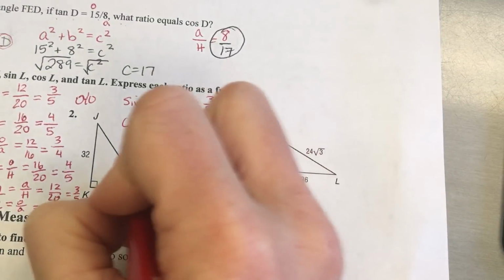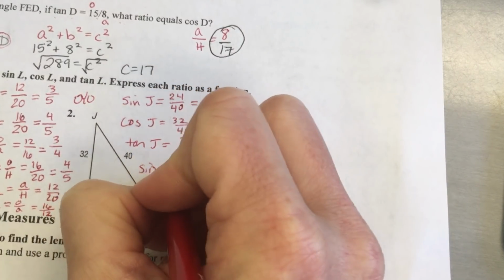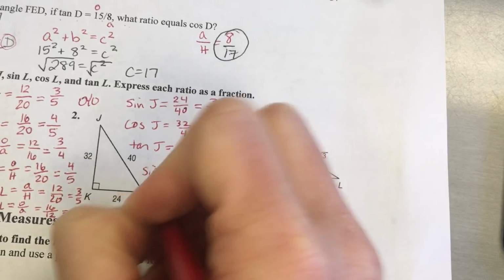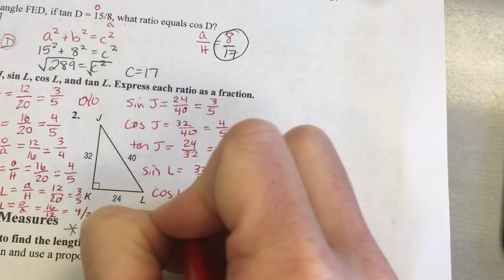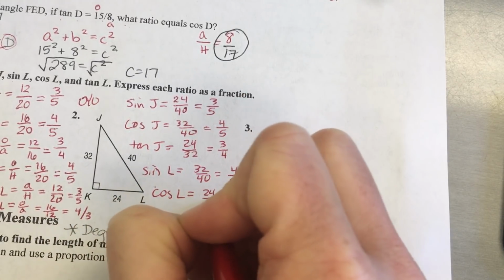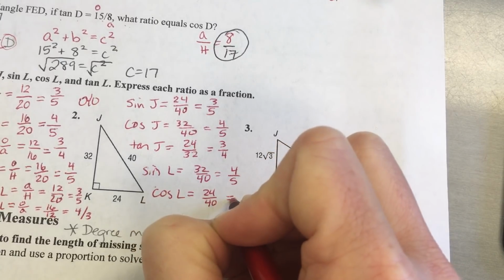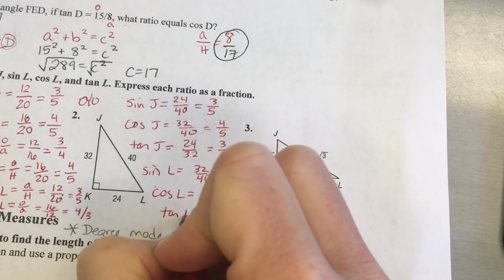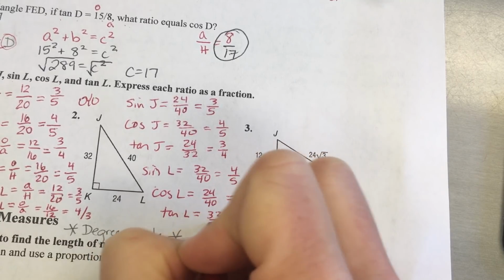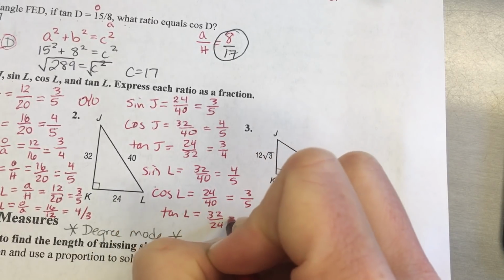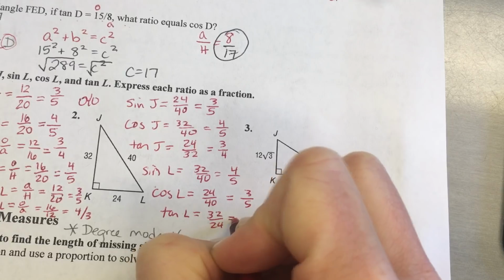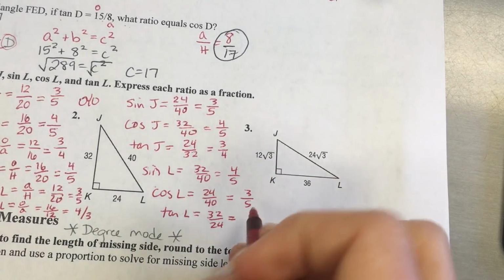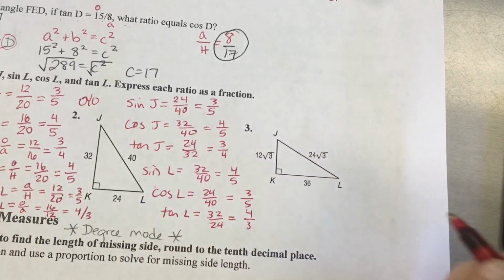Sine of L, 32 over 40, but that does reduce to 4/5. Cosine of L, 24 over 40, that reduces to 3/5. And tangent of L equals 32 over 24, which reduces to 4 over 3.